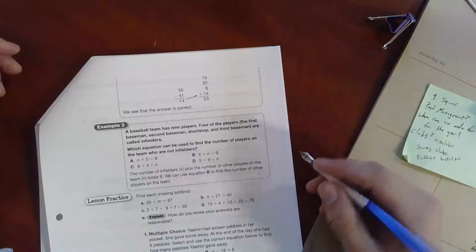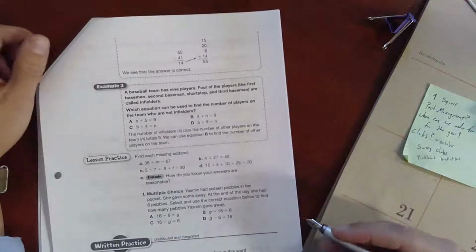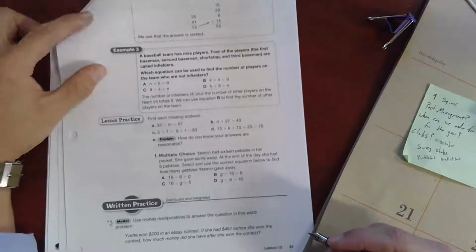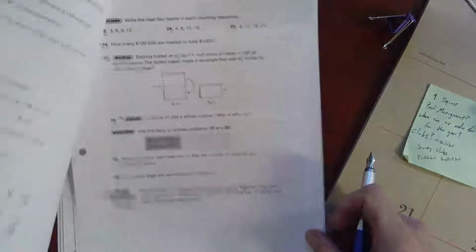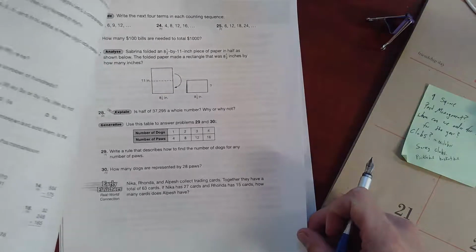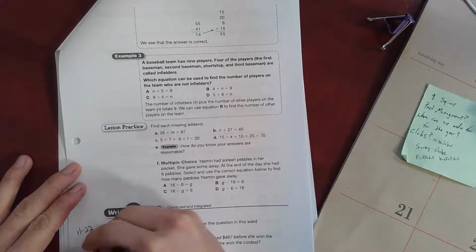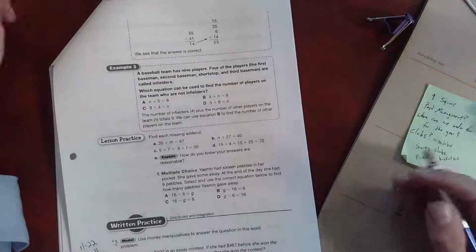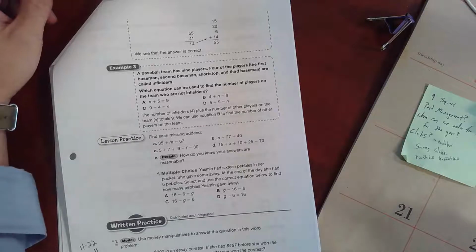Let's go ahead. I want you to try to do this lesson practice on your own. Then you can come back and see the video if you want to. Otherwise, you can move on to the written practice. The written practice for today is going to be 11 through 22 all. So take a break, try to work the lesson practice. All right, assuming you've come back and you've already tried.